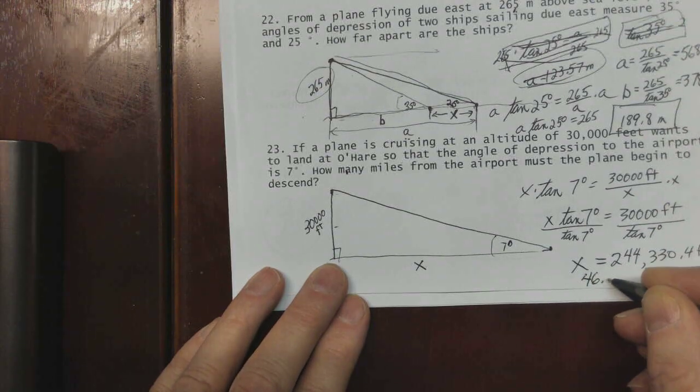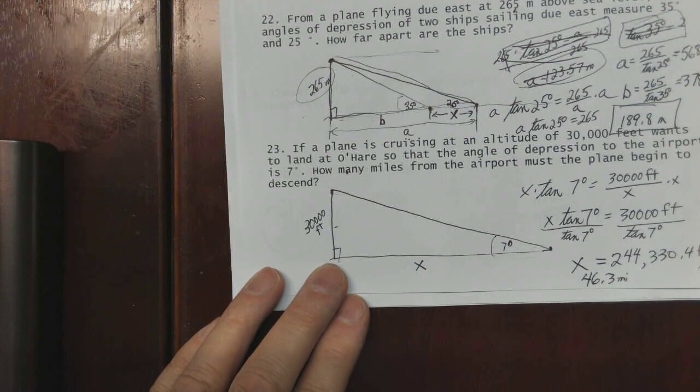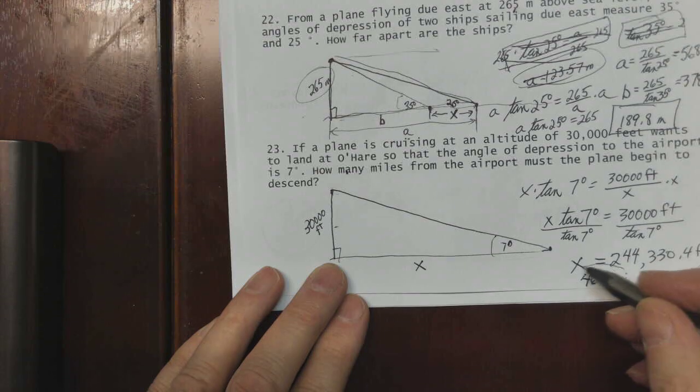So when you get about 46.3 miles from the airport, that's where you need to start beginning your descent.